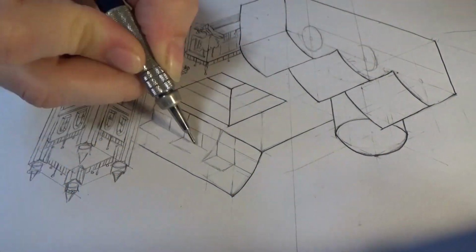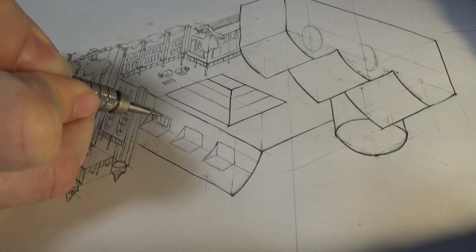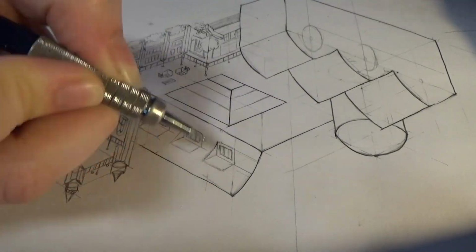A lot of the detail phase was me looking at the drawing and thinking, oh, it needs more detail in certain spots, and then looking through reference images to see what I might put in that spot.